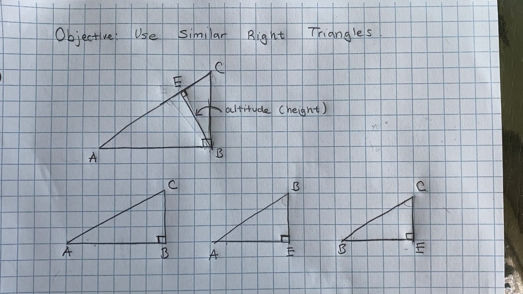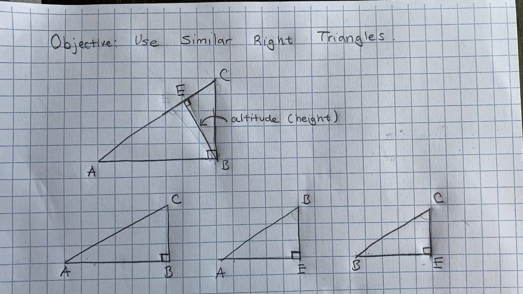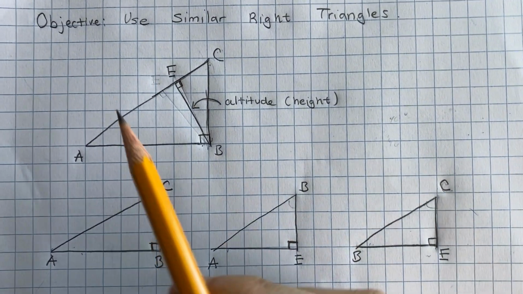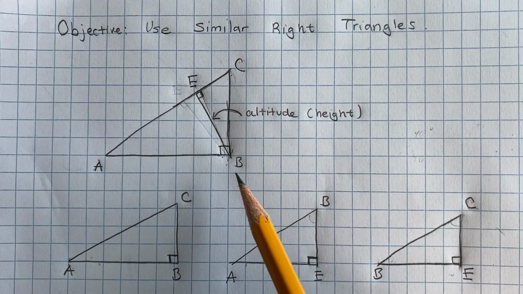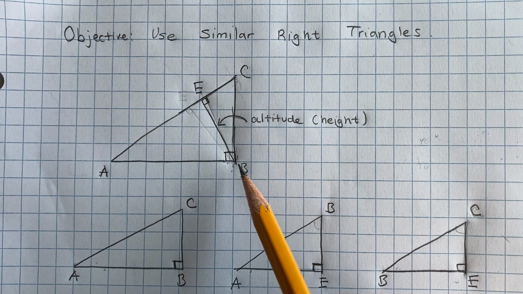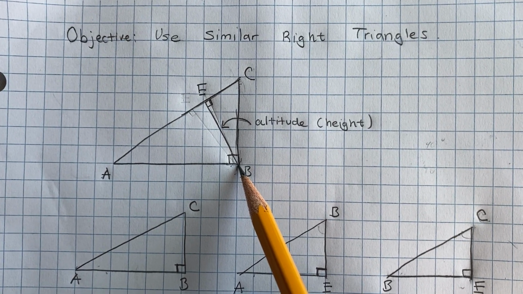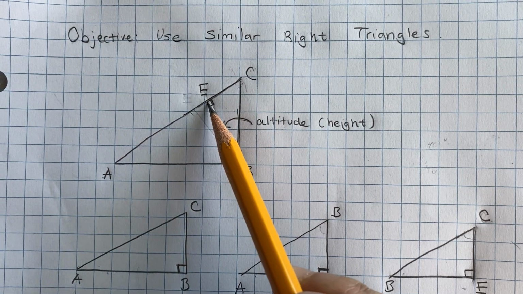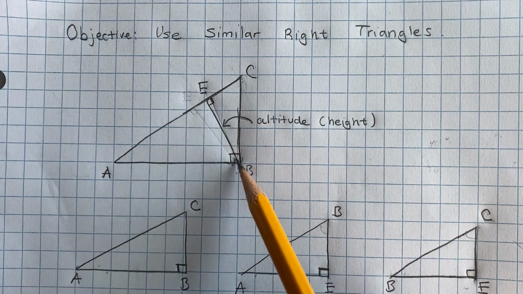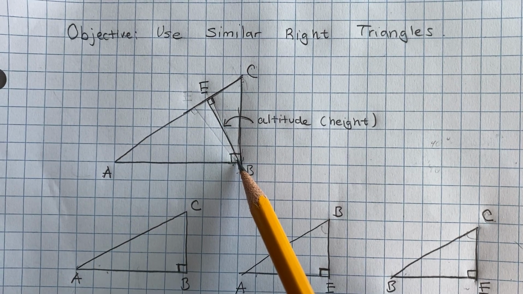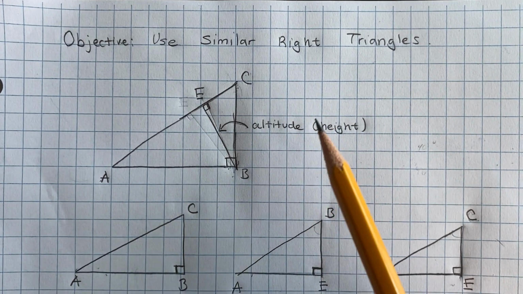Okay, in this week's video, we're going to talk about similar right triangles. And over here, I have a diagram of a right triangle, right? Triangle ABC is a right triangle. And if I were to draw from the vertex of angle B all the way to the opposite side such that it's perpendicular, this side length is actually called the altitude or the height.